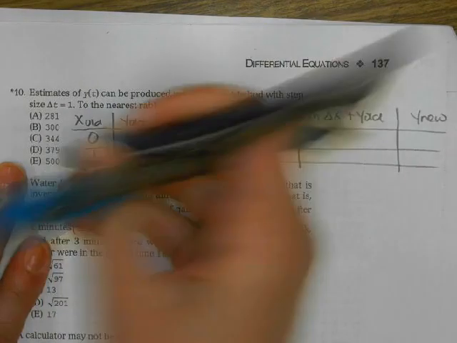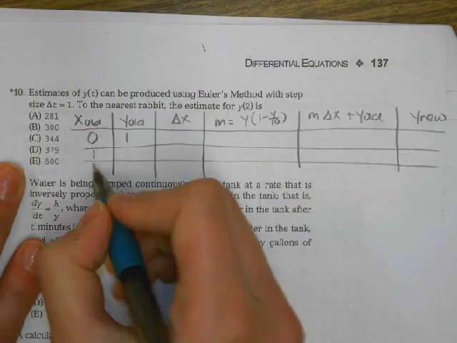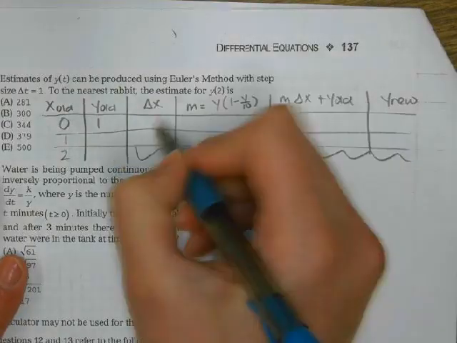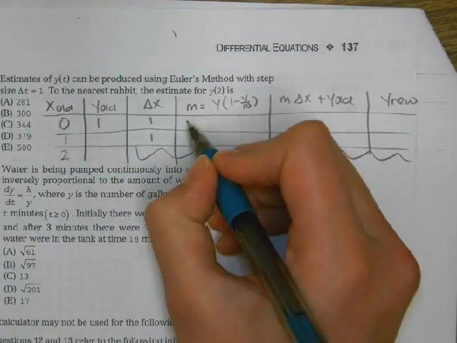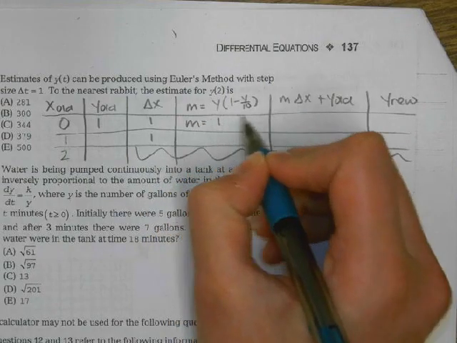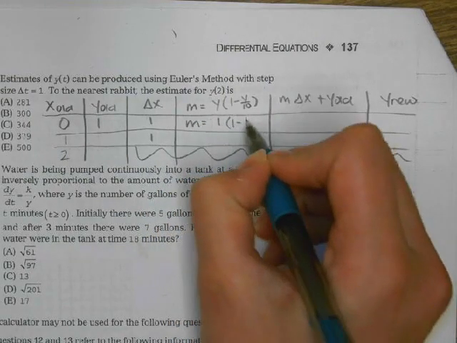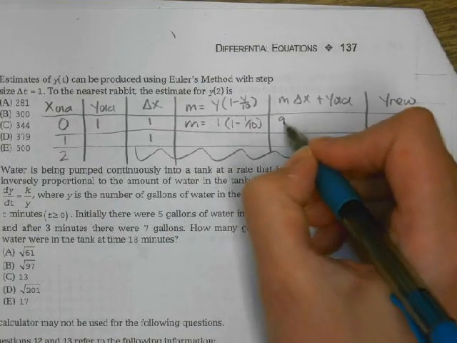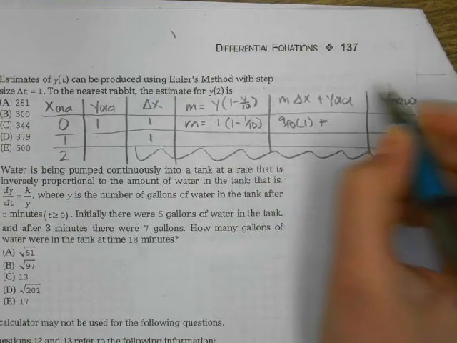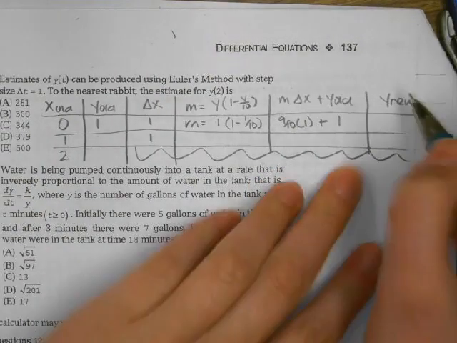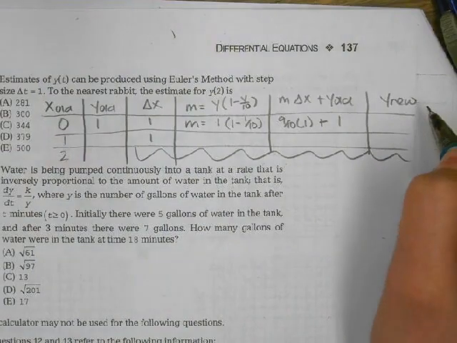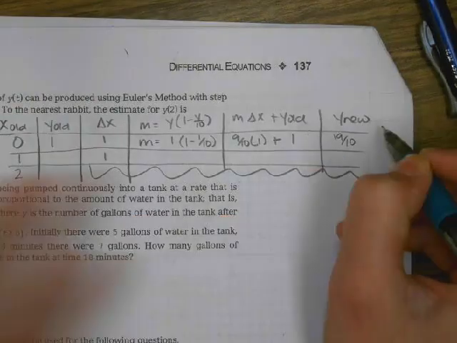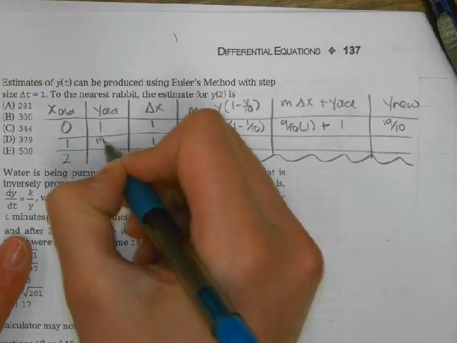Okay. So my delta x is 1. So for the first one, I said my slope is going to be 1 times 1 minus 1 over 10. So 1 times 9/10 is 9/10. So I said that's 9/10 times 1 plus y old. And you can use your calculator on this, I believe. Are you still using your calculator? Yes. So 19/10. That's what I got there. And I put that down here.